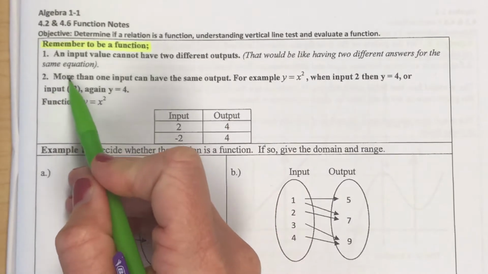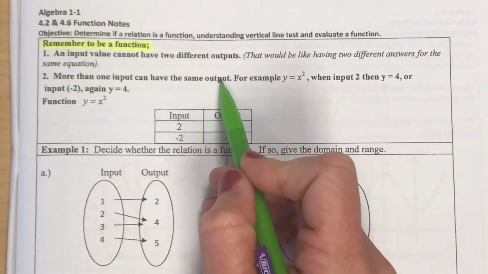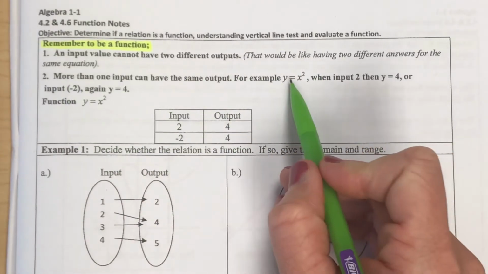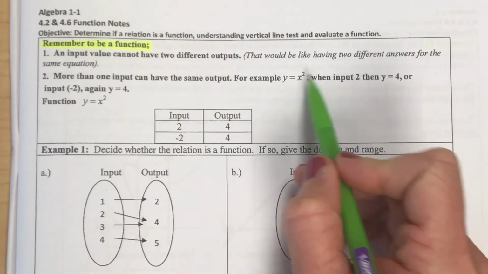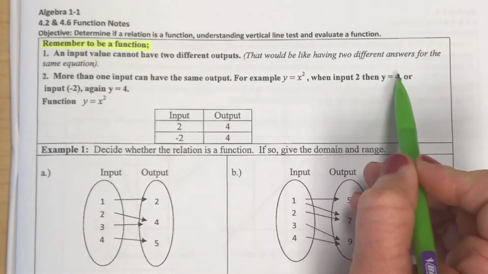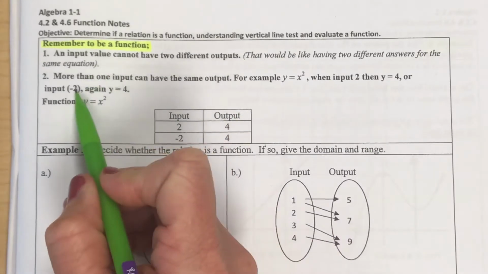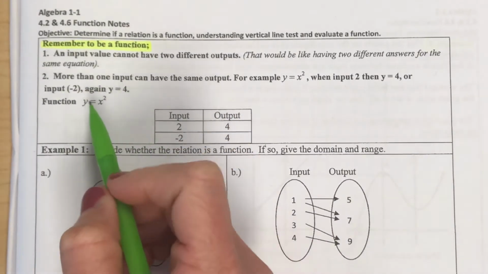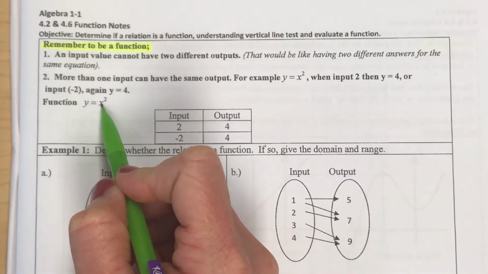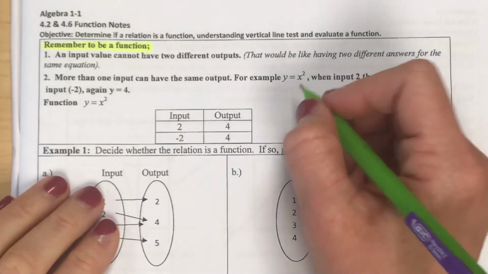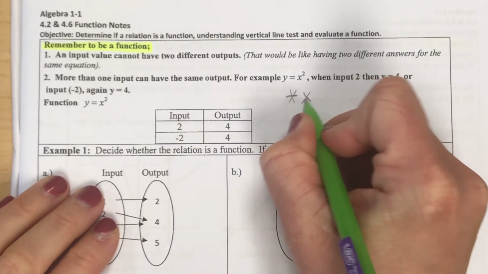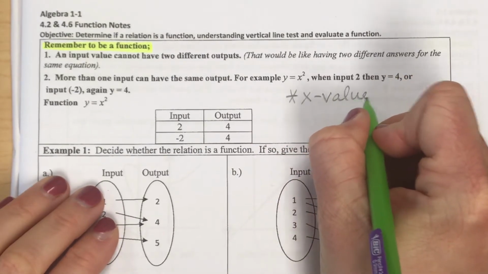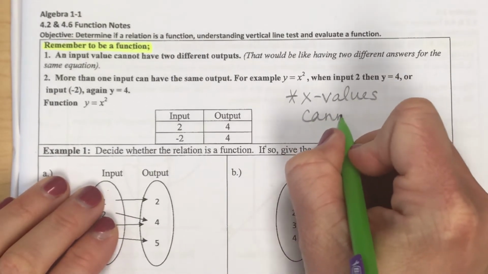And the second thing is more than one input can have the same output. For example, the function y equals x squared. When you input 2, you get out 4. But if you input negative 2, you can also get out 4. So there is a function where outputs can repeat. But if you want to remember just one rule, it's x values cannot repeat.